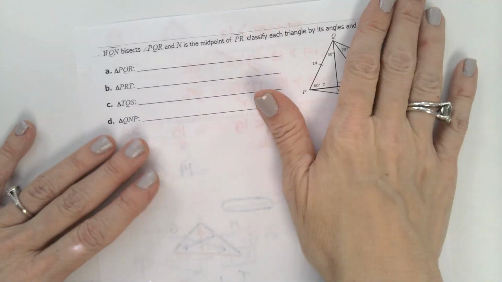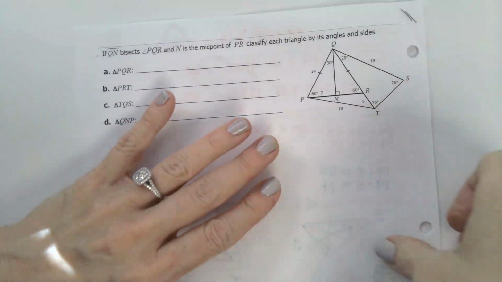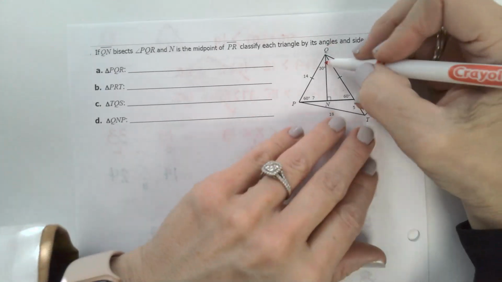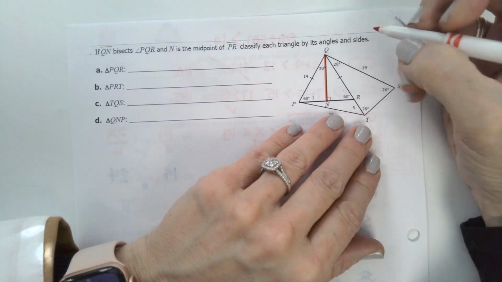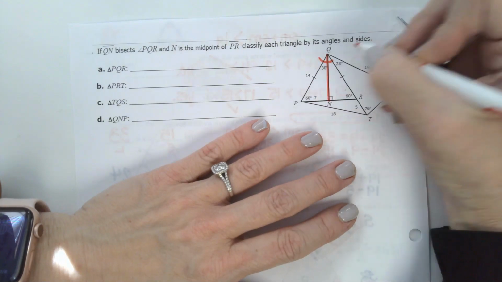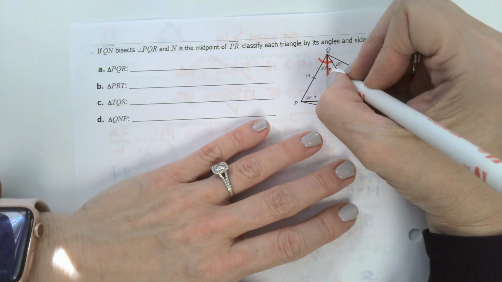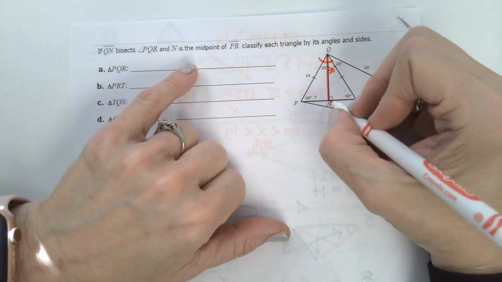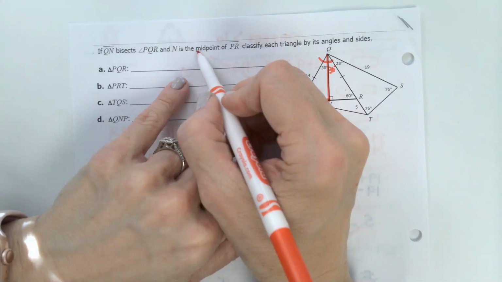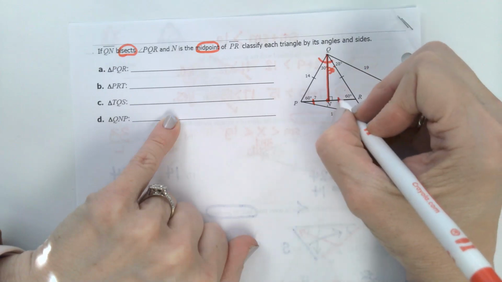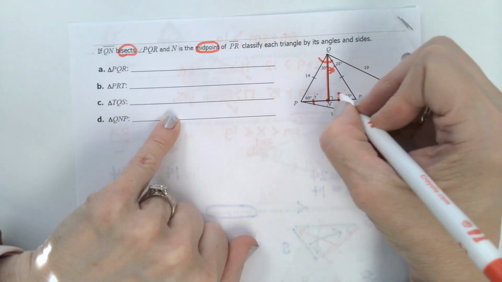Okay, and now we have a puzzle on the back. All right, let's go ahead and look at this puzzle. And I think we've done one similar to this in our notes. It says that QN is going to bisect angle PQR. So this angle here is cut in half. It's 30 on that side and 30 on that side. And that means that N is my midpoint. Okay. So this side here and this side here. So if that is 7, then this is 7.